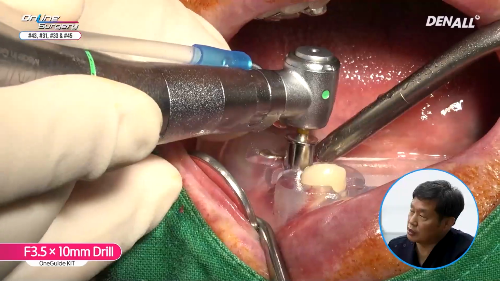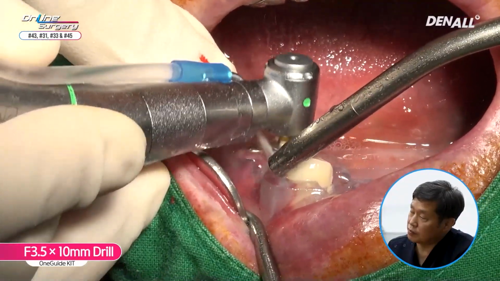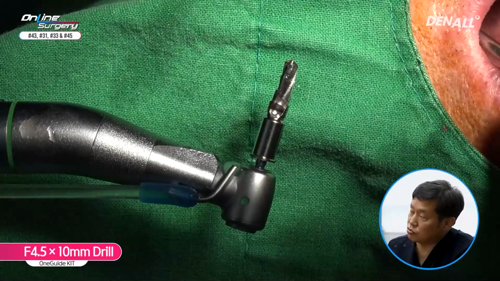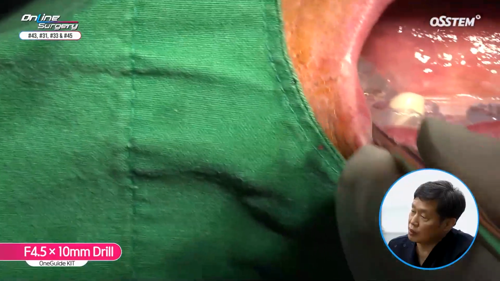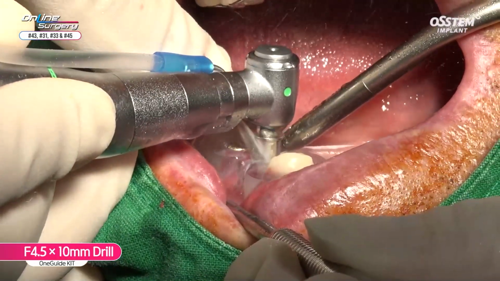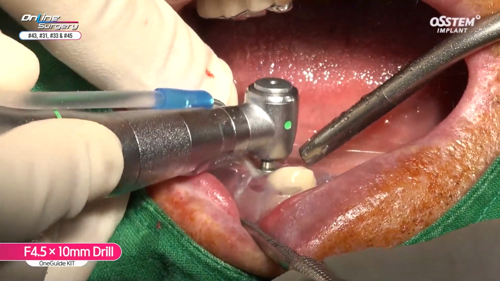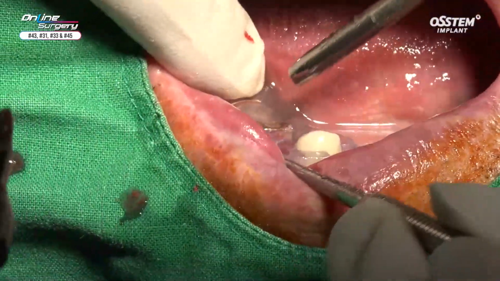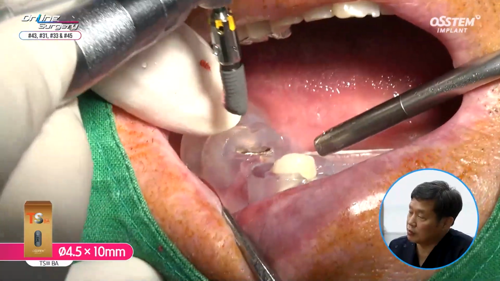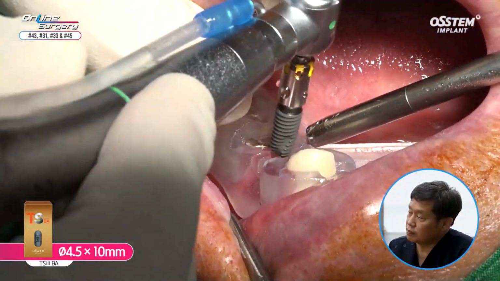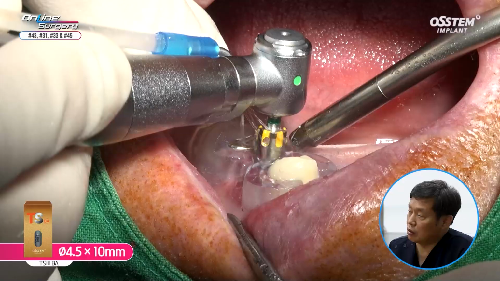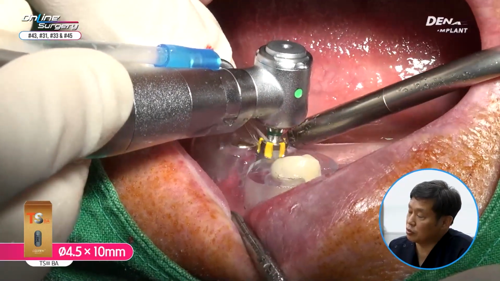3.5 by 10mm drilling was done. When placing an extraction socket, there can be slipping. Next is 4.5 by 10mm OneGuide drill. TS3 4.5 by 10mm implant was placed. Implant was positioned with irrigation. It was placed about 70-80%.